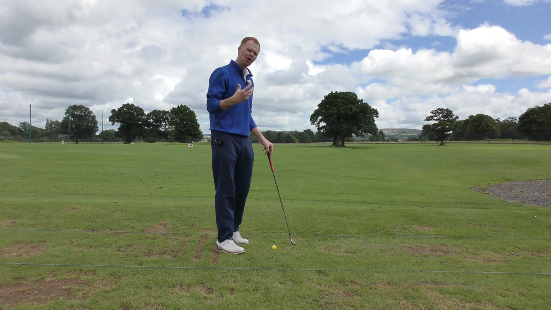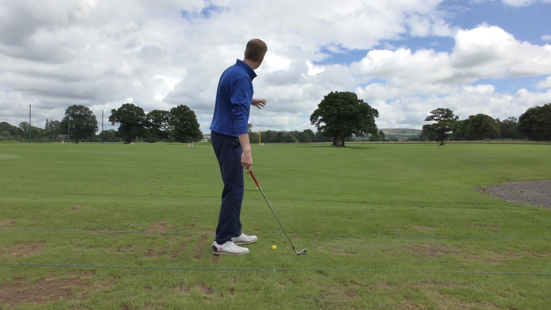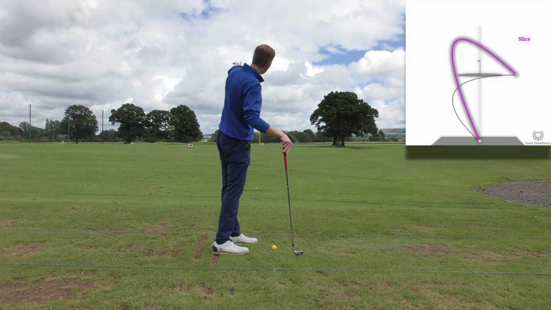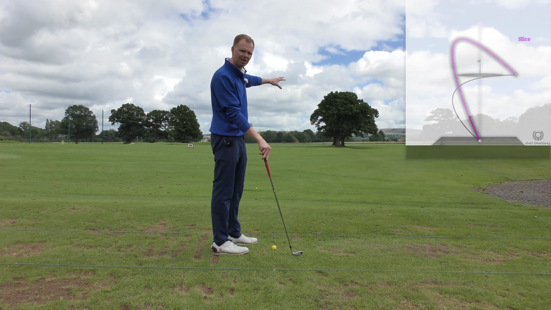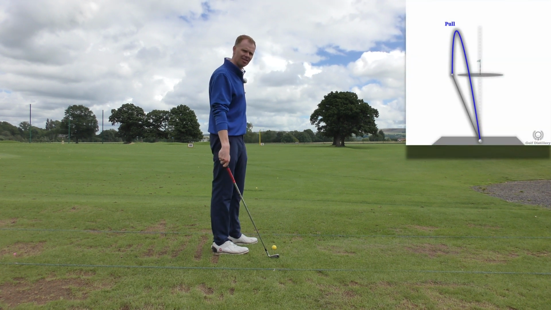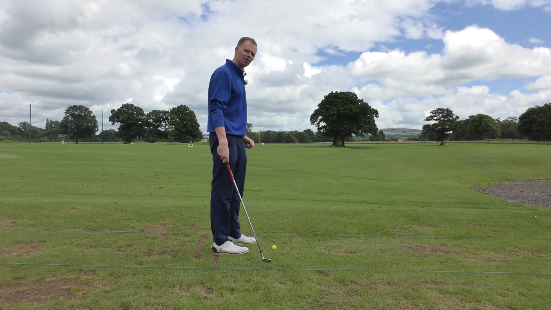Now what happens with an over the top swing is often we will see the ball set off down the left hand side and then move from left to right and finish back to the right hand side of target, or set off to the left hand side of target and stay down the left hand side of the target line for the right handed golfer.